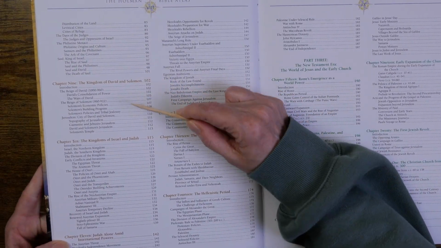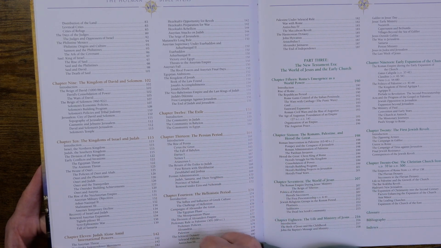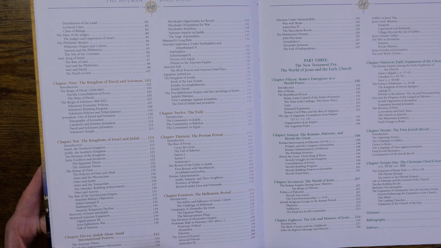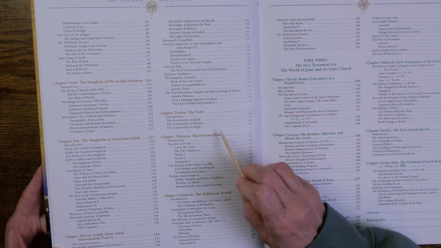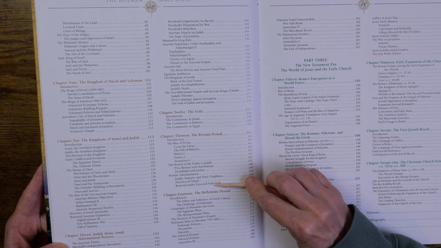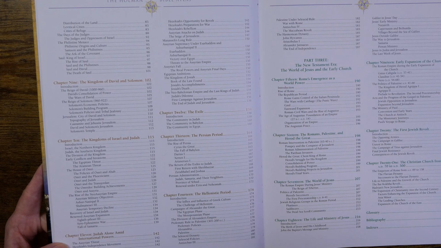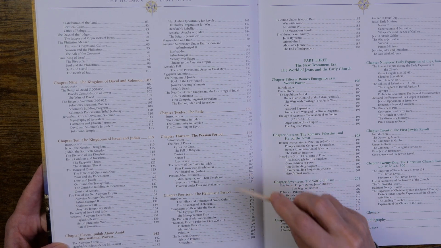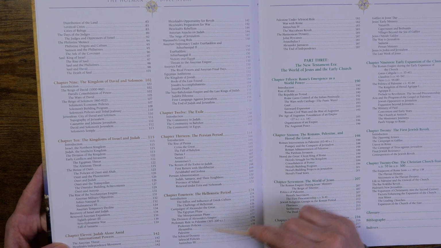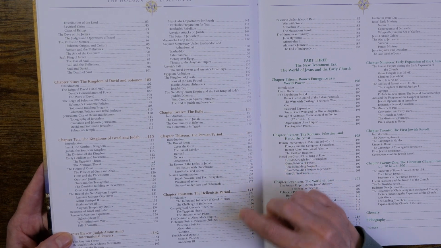The kingdom of David and Solomon, the kingdoms of Israel and Judah, Judah alone amid international powers, and this is like the Assyrian threat and Hezekiah's independence and Hezekiah's reforms, and then the exile, and then the Persian period. I've studied quite a bit in the Persian period because I'm studying Esther right now in my Bible study group. And so I've been studying this out. The Hellenistic period, that's the Greek period afterwards, because then the Greeks end up taking over the Persians.